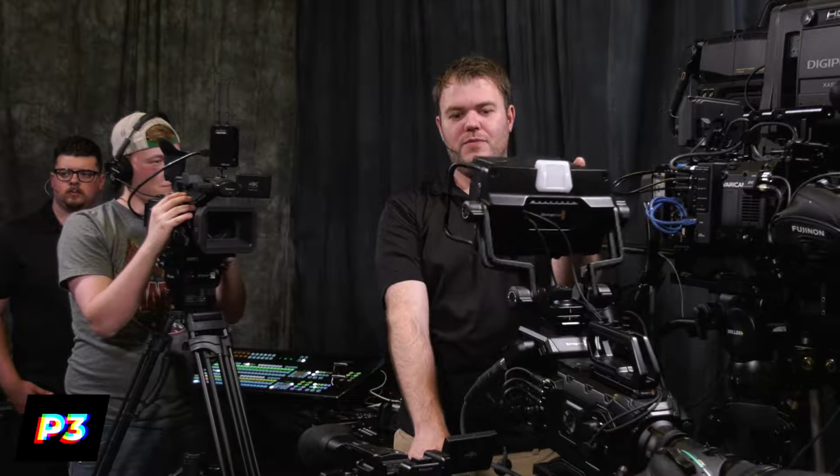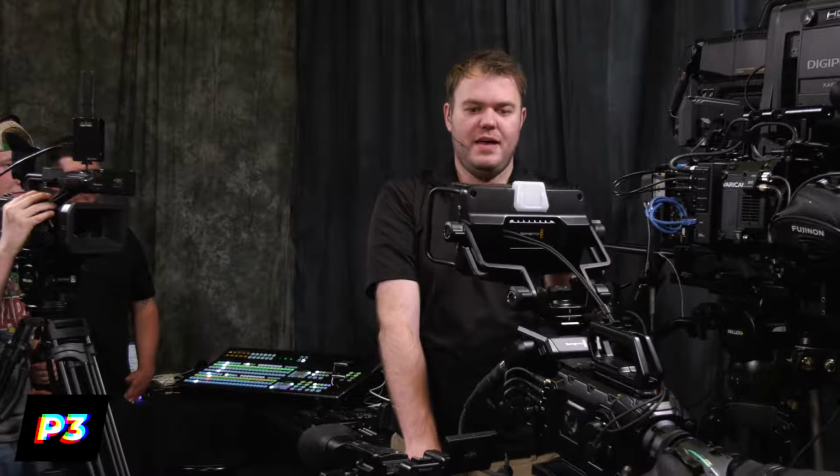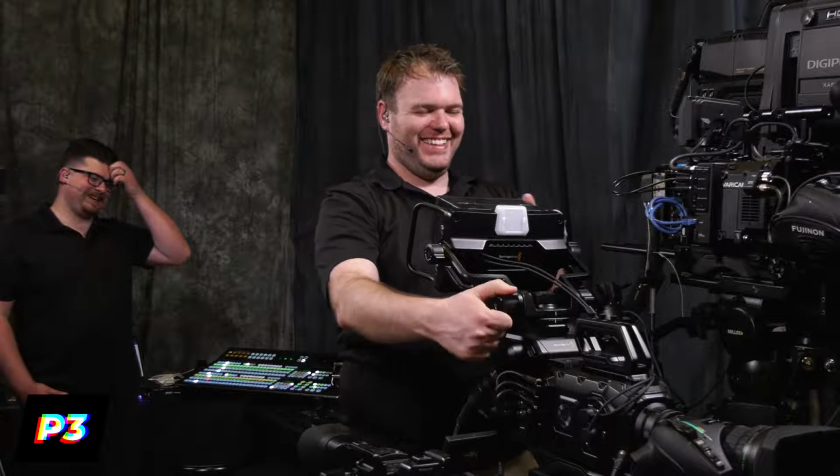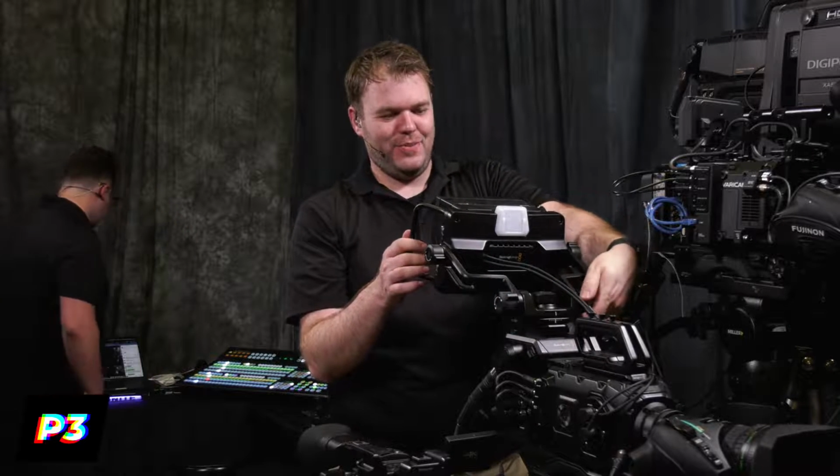So you can move the viewfinder up, move the viewfinder down. You can really put it in a more ergonomic position, especially if you're operating very high. My bad. Anyway, apparently I can't adjust a viewfinder while talking.